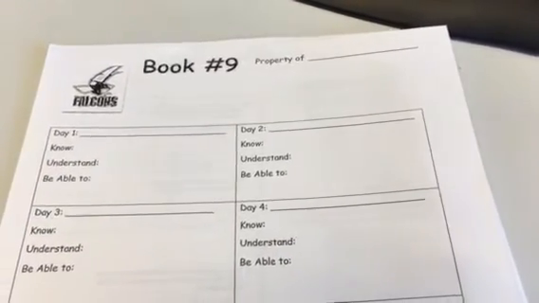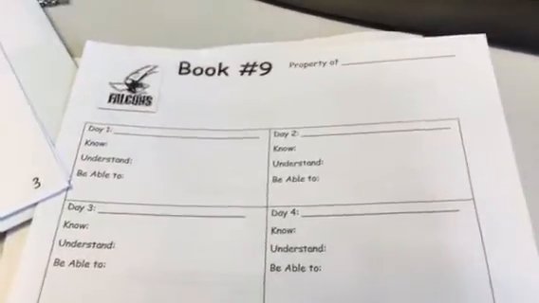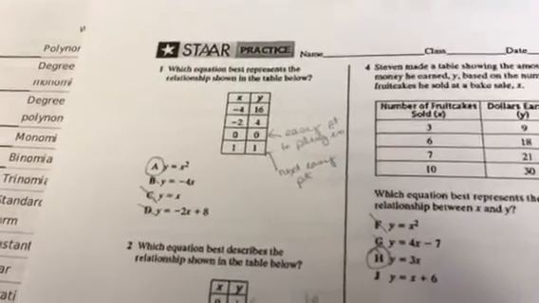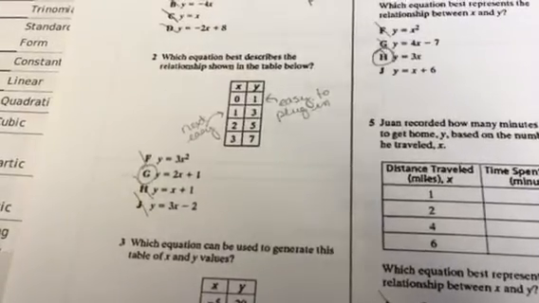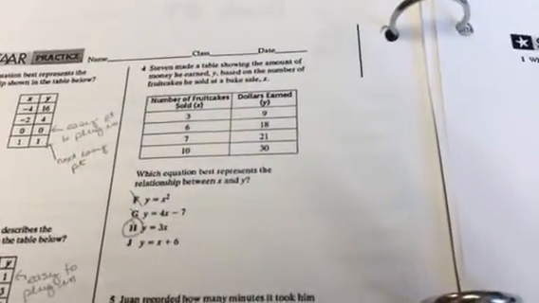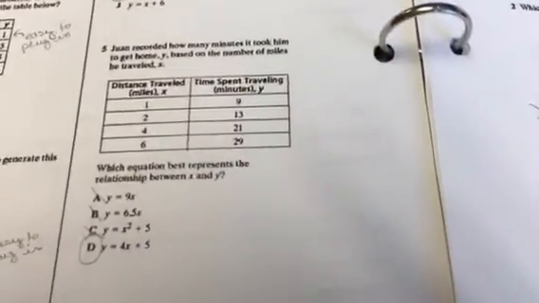All of these you could just plug in the points to see which ones you could eliminate. So looking at question 1, the correct answer was A. If you plug in all the points of that table, it only works in equation A. 2 was G. 3 was B. 4 was H. And 5 was D. So if you need some help with those, I'd be happy to help you in a tutorial session or when I get back.